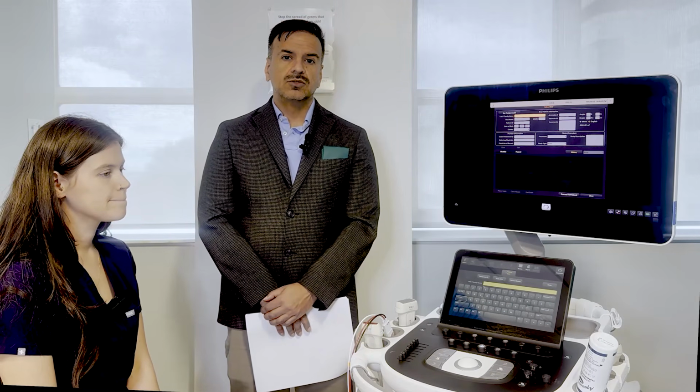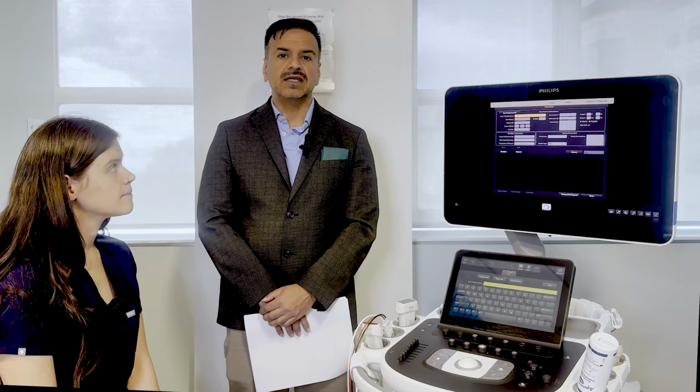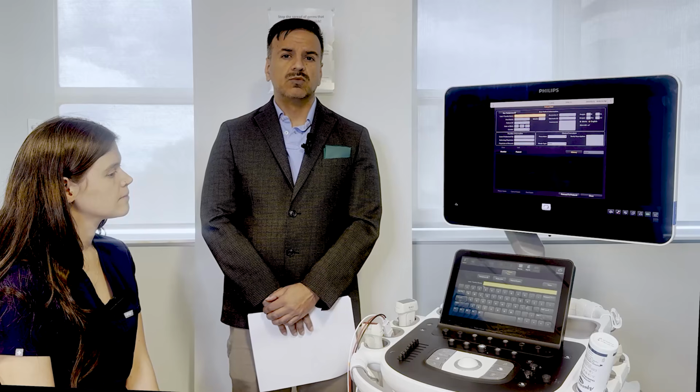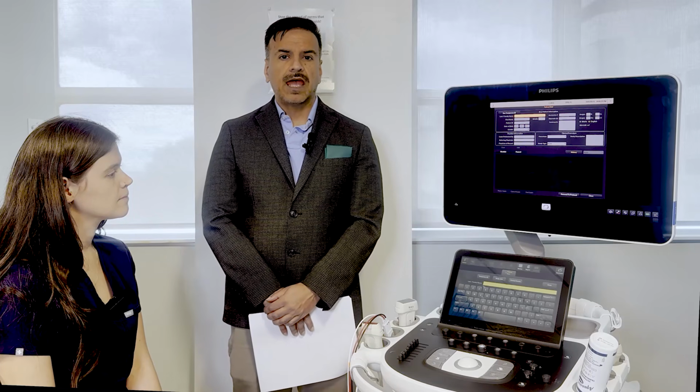The purpose is to talk through some of the acquisition principles and some of the measurements. Not all labs are doing all of these measurements, but it's good to think about which ones you may want to incorporate in your lab, which ones you're already doing, and which ones you may want to practice a little bit more. Let's get started.